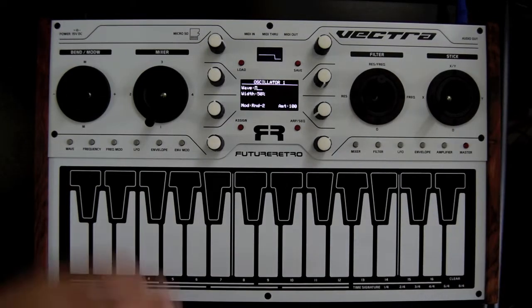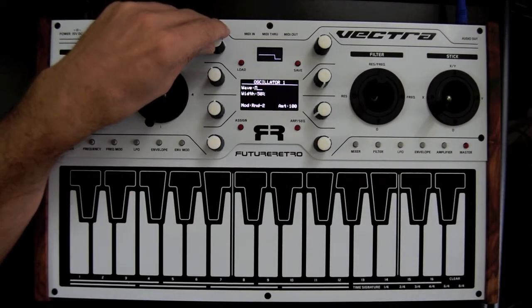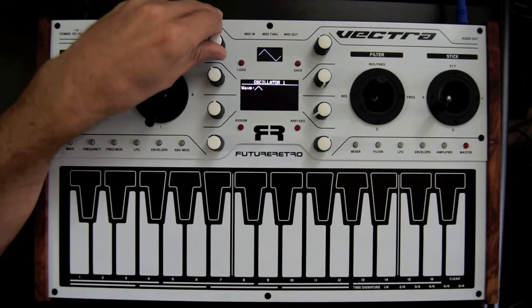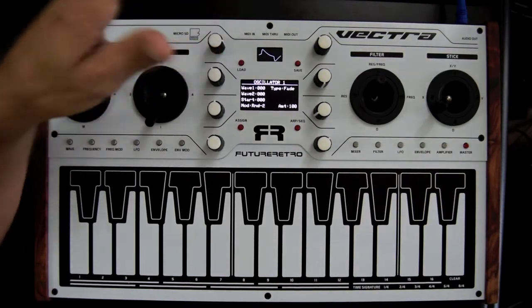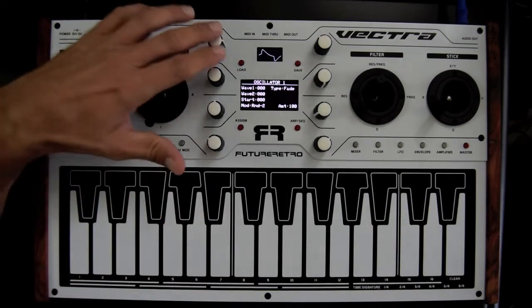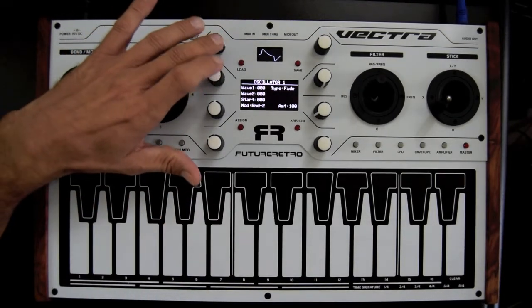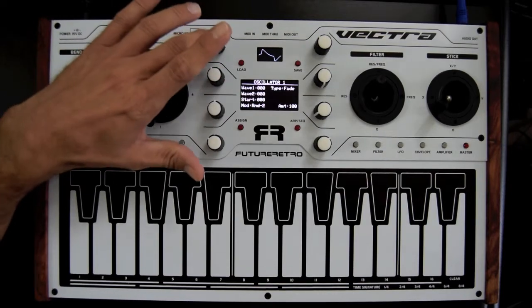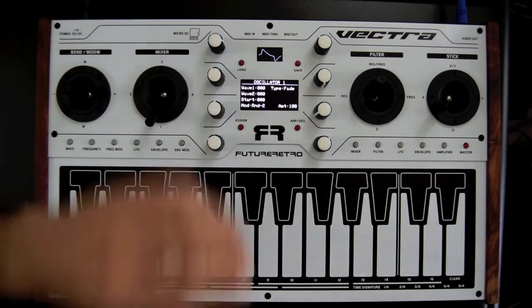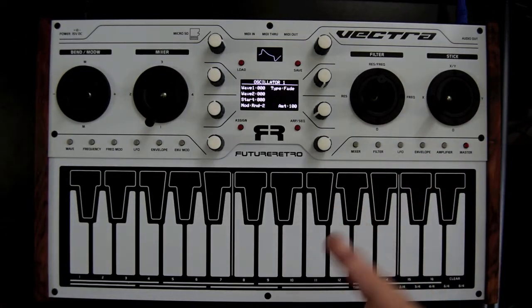Alright, so those are your basic waveforms that you're going to find in a typical analog synthesizer. Once we go past these traditional waveforms, we then get into the digital waveforms. So the Vectra provides 500 single-cycle digital waveforms that we can use. And something unique about when you're using the digital waveforms is you have not only one waveform, but you can actually have two waveforms that you're either fading between or slicing between these two waveforms.